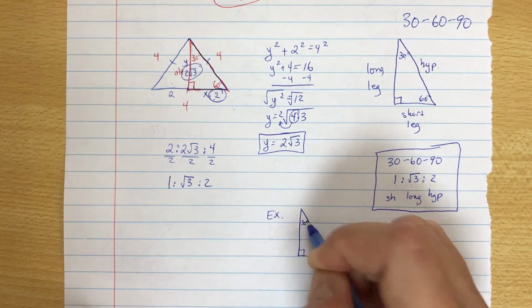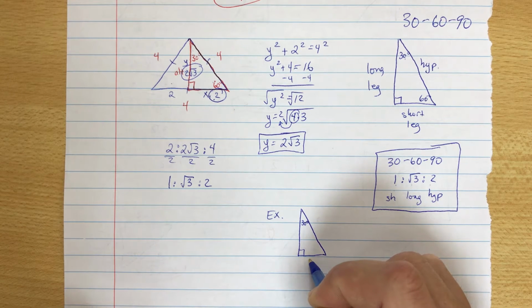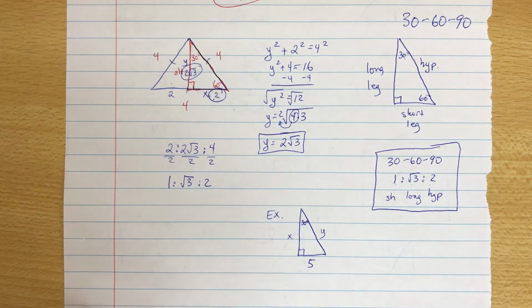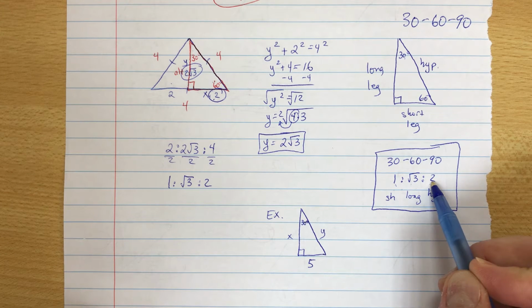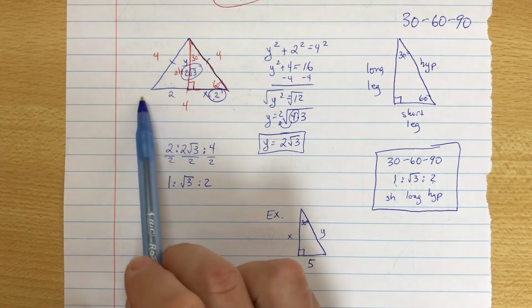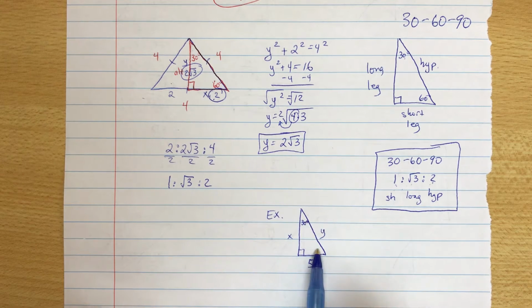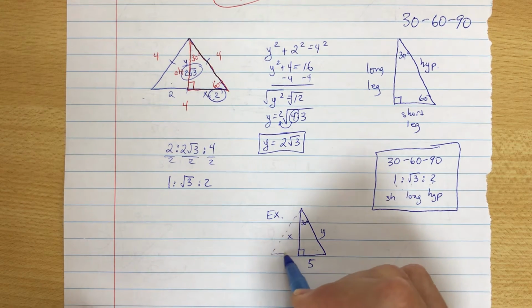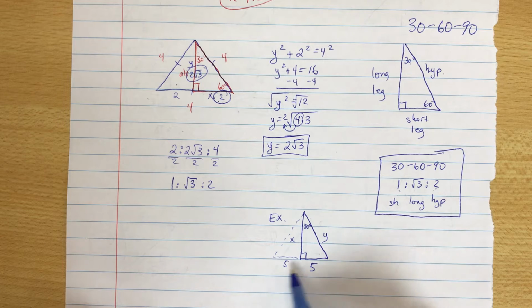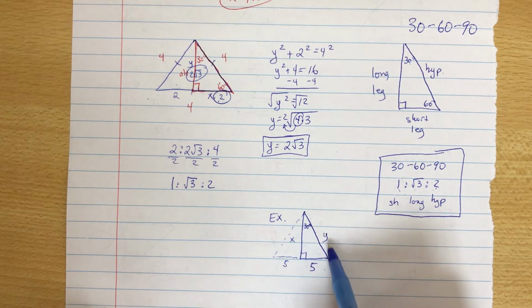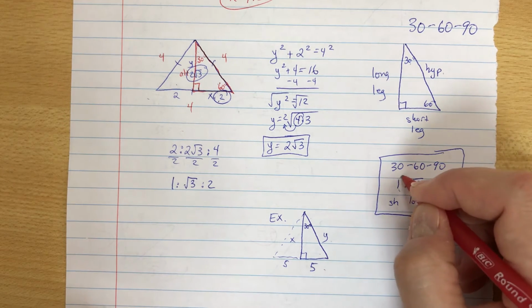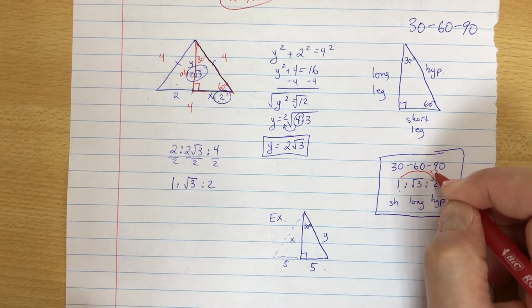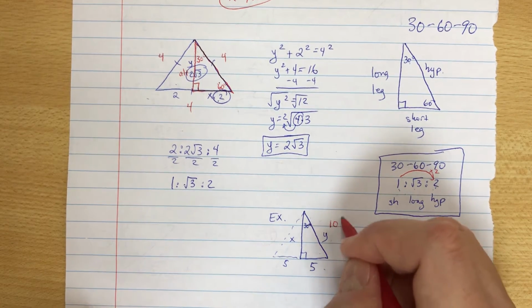So let's say we know that the short leg is 4. Actually, let's make it different. Let's make it 5. Okay, short leg, here's x and here's y. Well, the hypotenuse is always twice the short leg. Because if you think back, if it's equilateral, which is where this triangle would come from, if I extend that, this would also be 5. So the whole thing would be 10. And since all 3 sides are equal, that's 10. So to get to the hypotenuse, the short leg to the hypotenuse, we go times 2. 5 times 2 is 10.